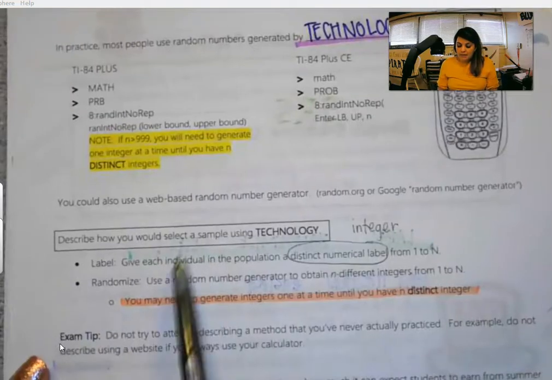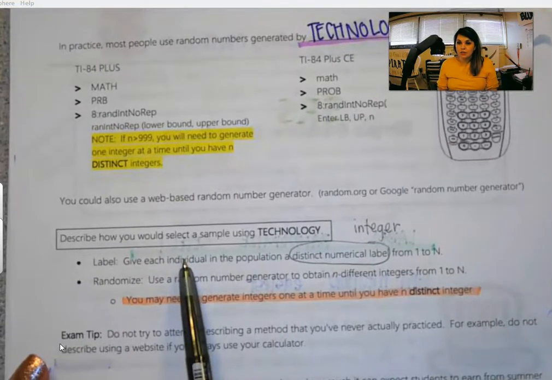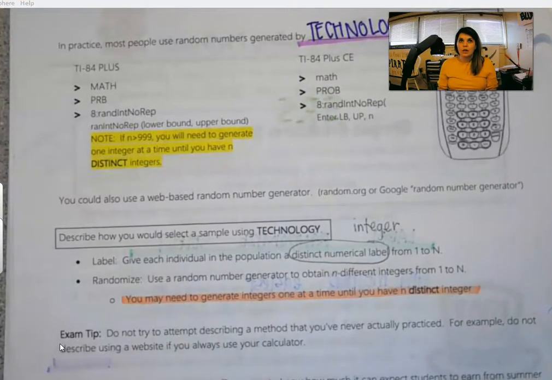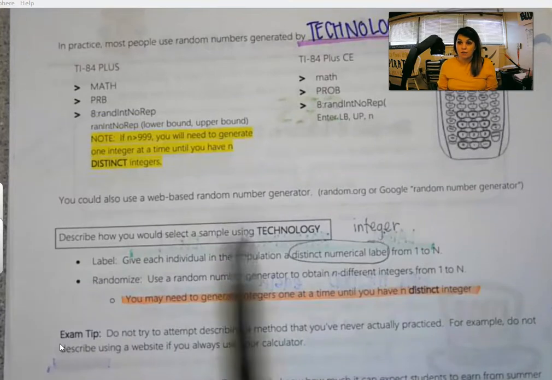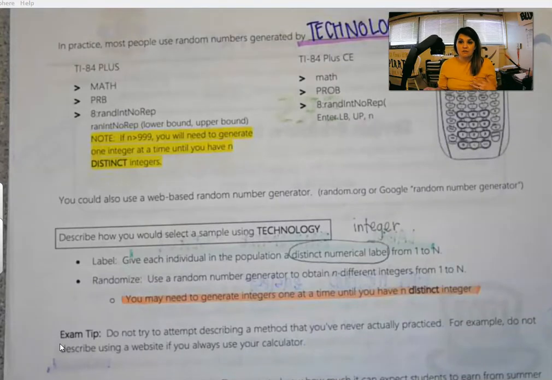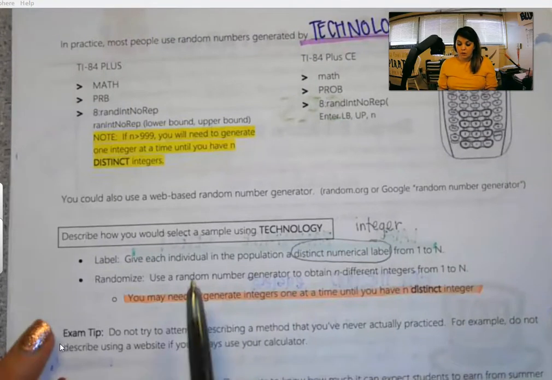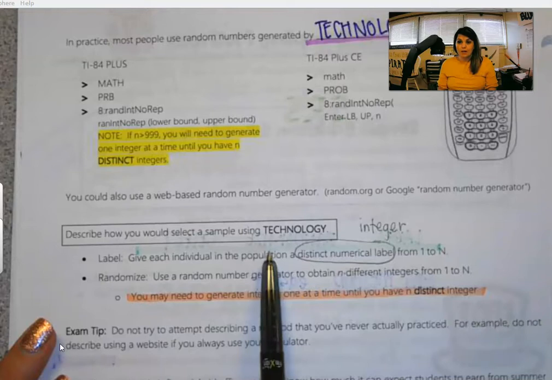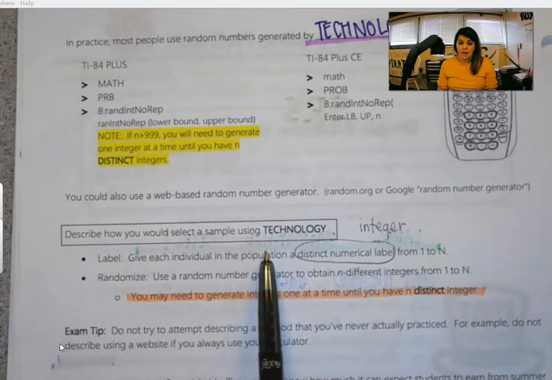They say individual because sometimes you're not taking a sample of people. Like you have an example, or a problem that you do, where your sample is gravestones. You would label the gravestones from 1 to 50,000 or however many there are in the problem, and then select your sample. So be aware that sometimes your population is not a human or a living thing. It can be like an actual thing, an inanimate object.